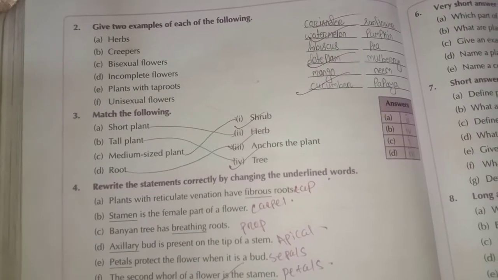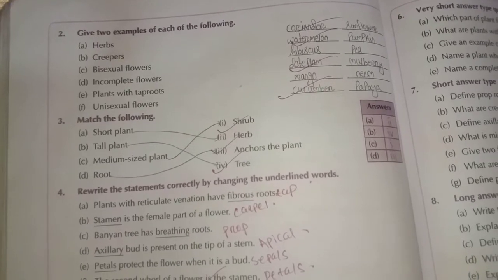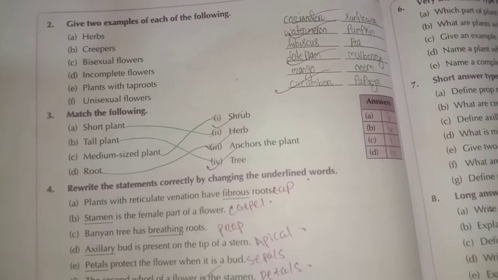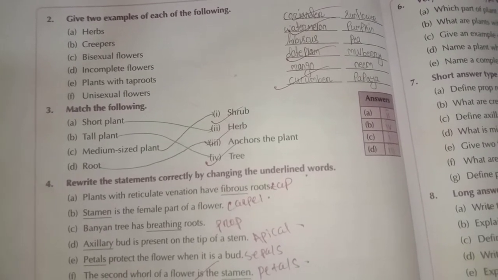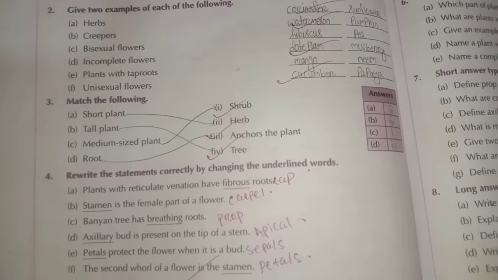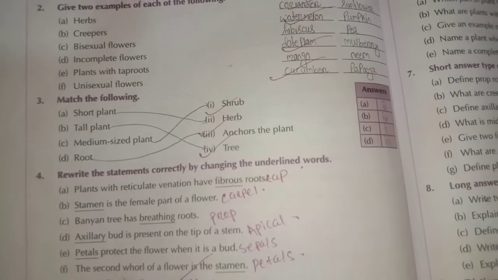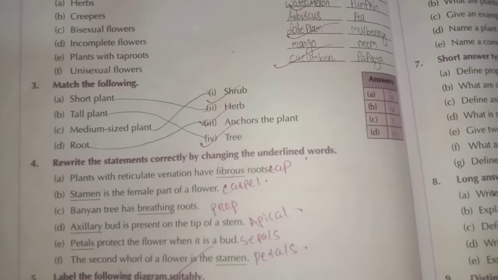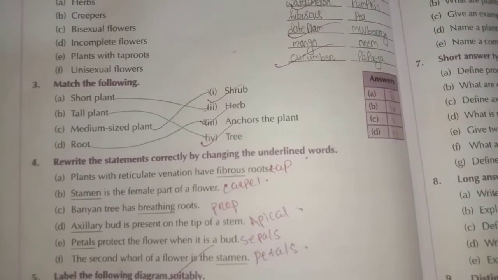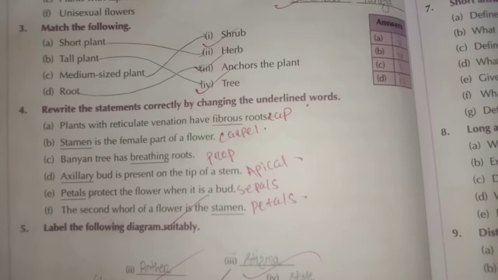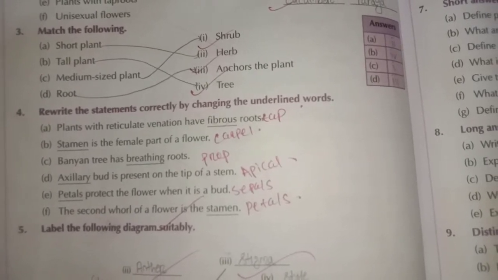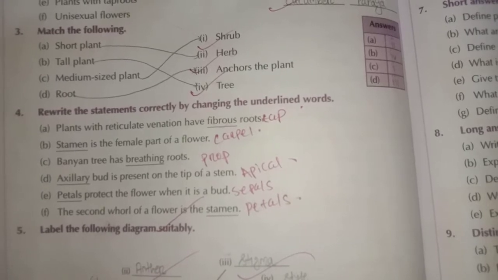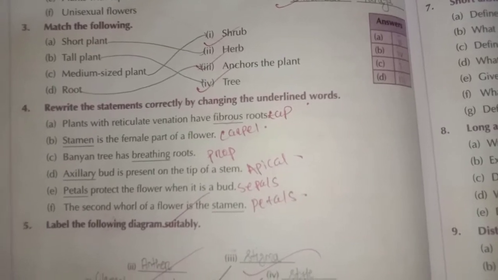Give two examples of each of the following: herbs, coriander, sunflower, creepers, watermelon, pumpkin. Bisexual flowers: hibiscus and pea. Then incomplete flowers: date plum, mulberry. Plants with taproots: mango, neem. Unisexual flowers: cucumber, papaya. Match the following: short plant, herb; tall plant, tree; medium-sized plants, shrub; root anchors the plant.